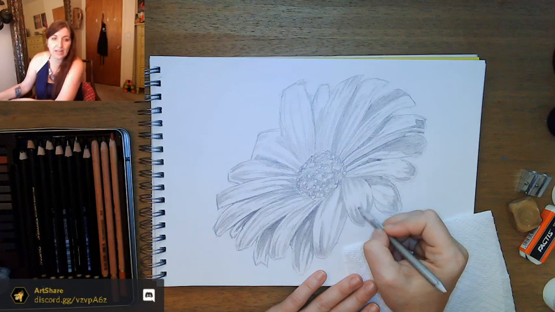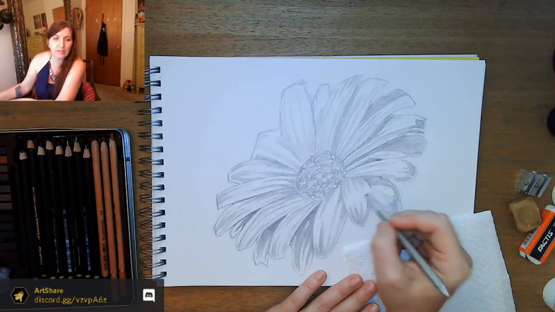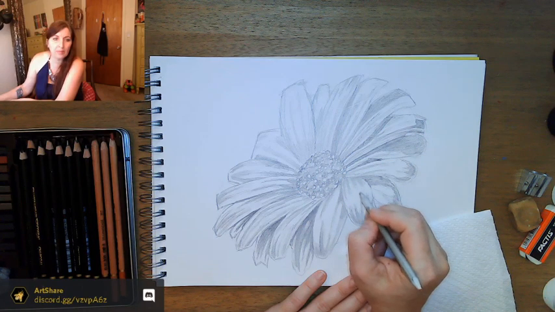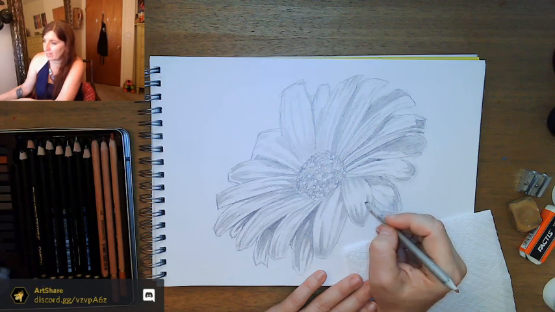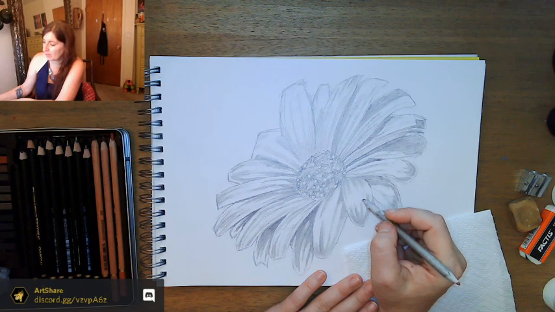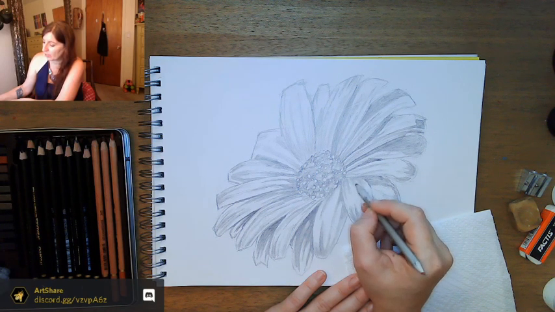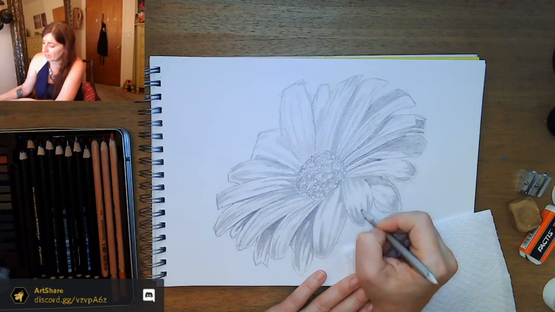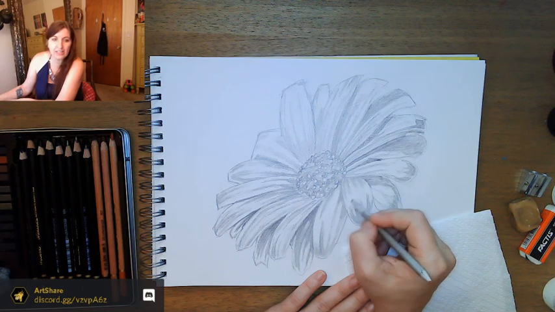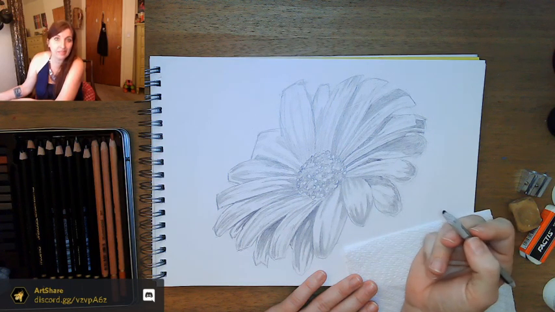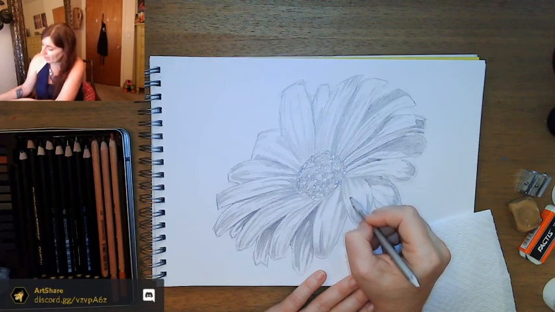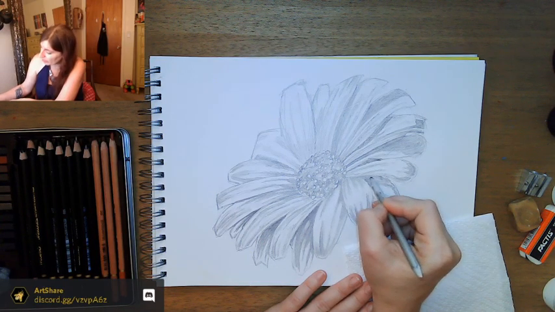Now because I erased out some areas, I can let my blending stump come a little bit out. And what that does is it creates that soft gradient that indicates that this is a highlight, that there's actually something under it, that this continues under this, but because it's highlighted, we can't see it. And that's what you want.